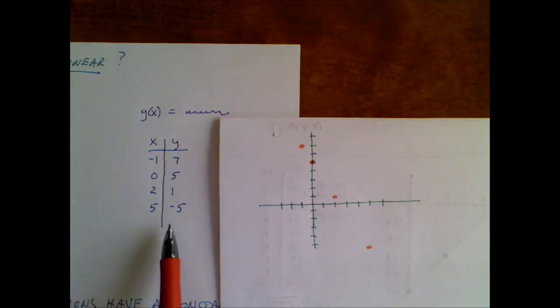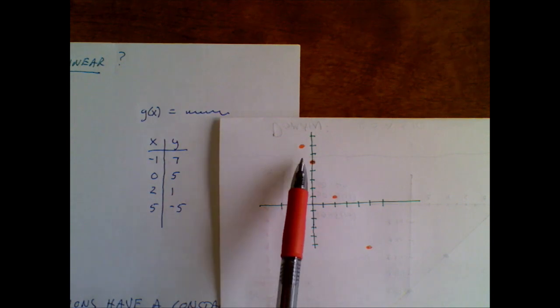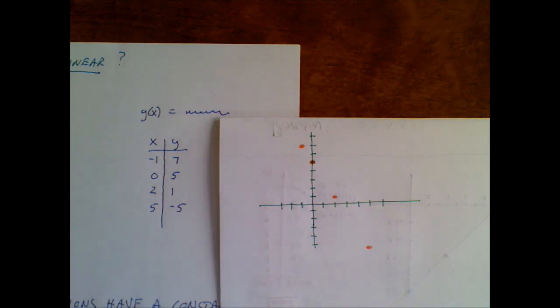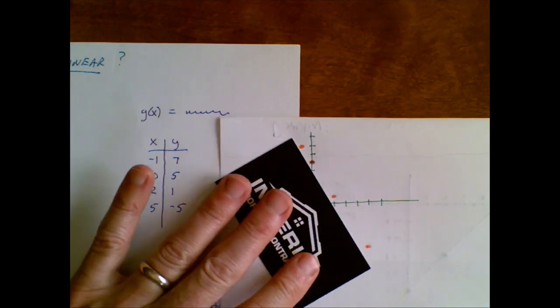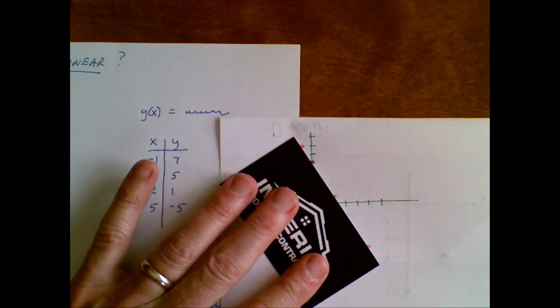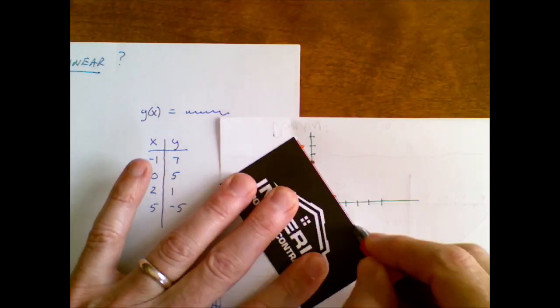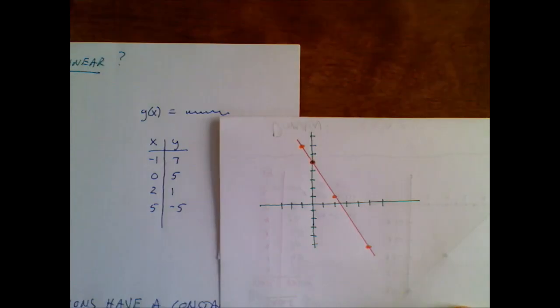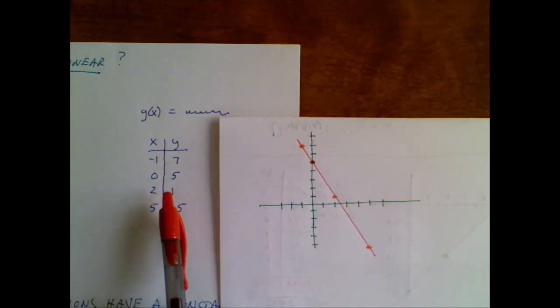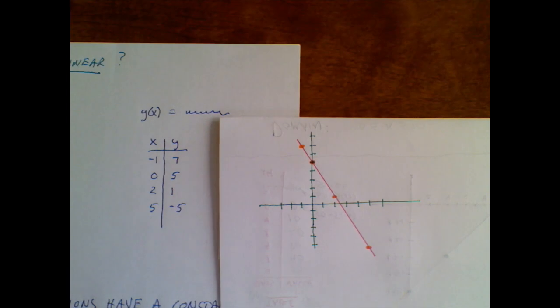For the second example, I did the same thing. I carefully made a coordinate grid and I plotted each point, and in this case, assuming I was pretty careful, I can see a distinct linear pattern. So I can say that this one is linear, but I definitely can't say the other one is linear.